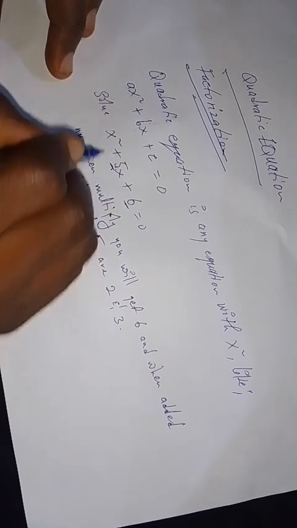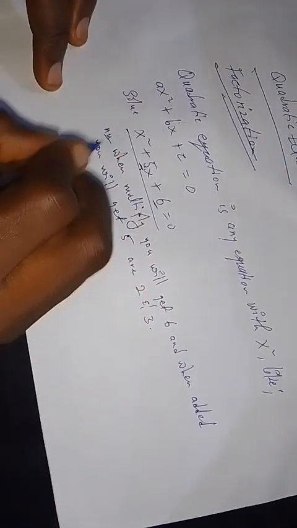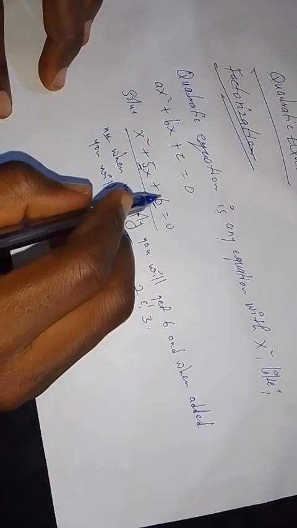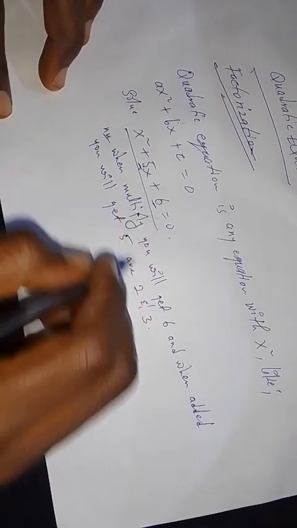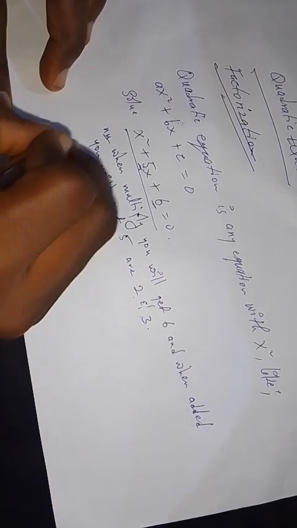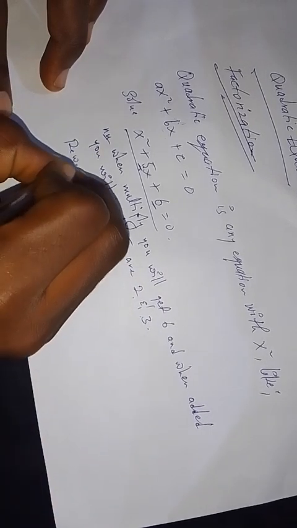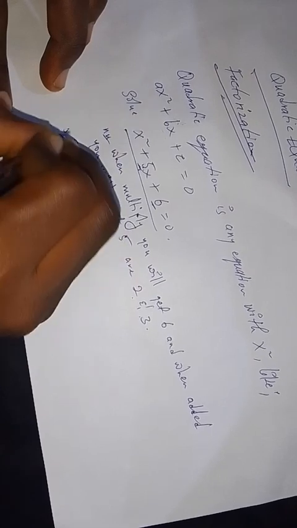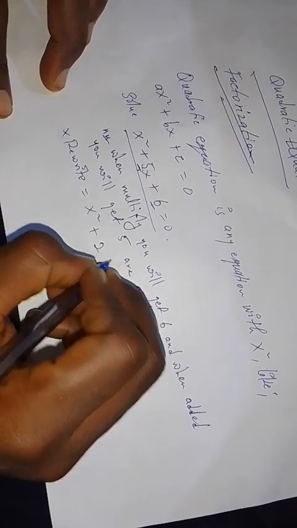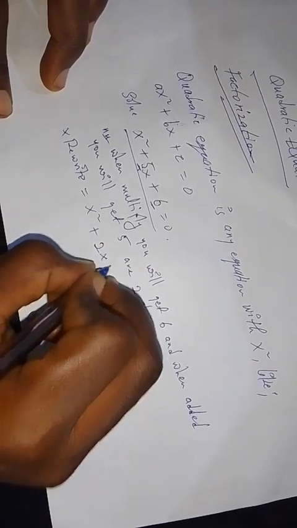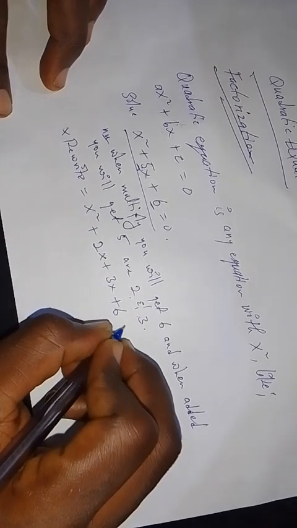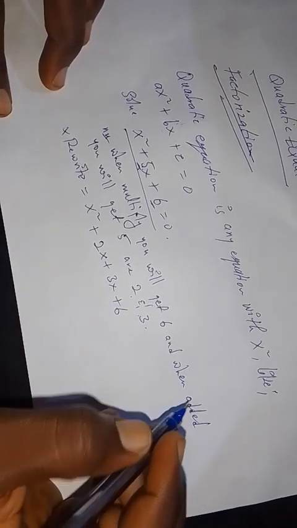So now you rewrite this equation. Earlier it was x squared plus 5x plus 6 equal to 0. Because we have gotten these 2 and 3, we are going to rewrite it as x squared plus 2x plus 3x plus 6. So that's the rewriting of it.